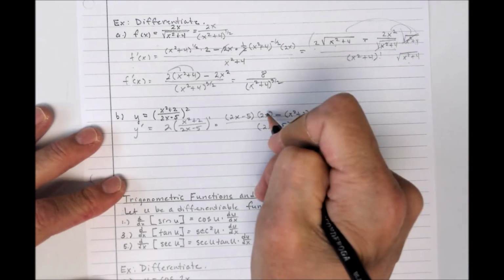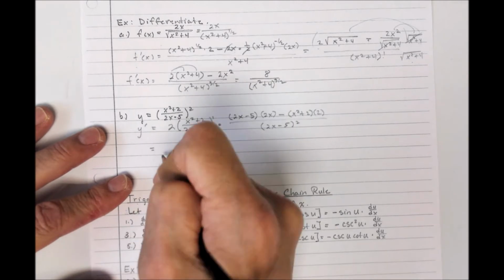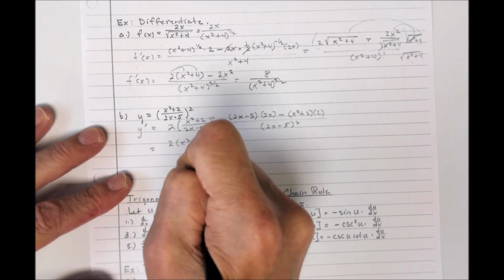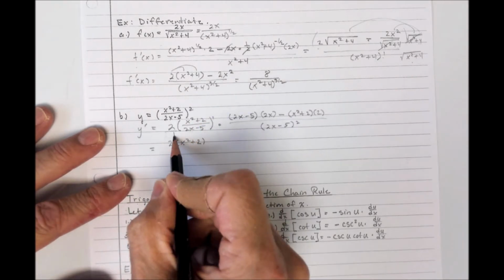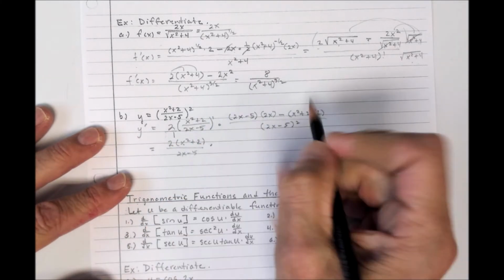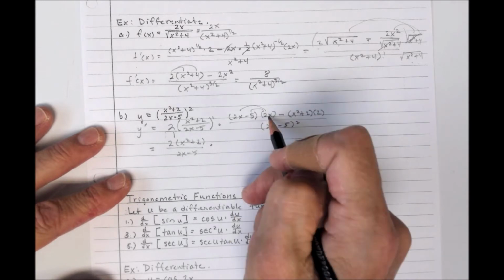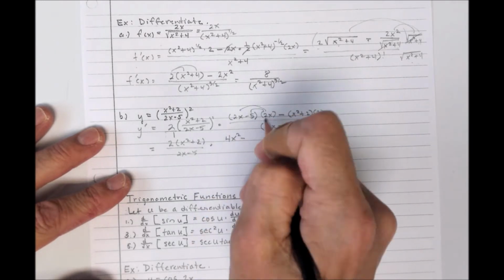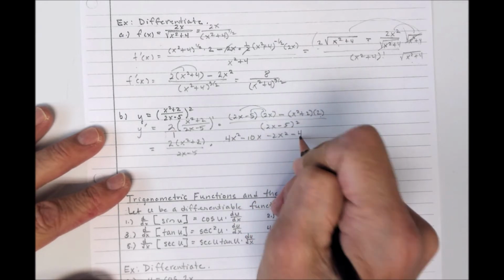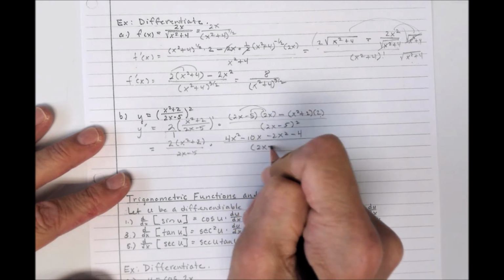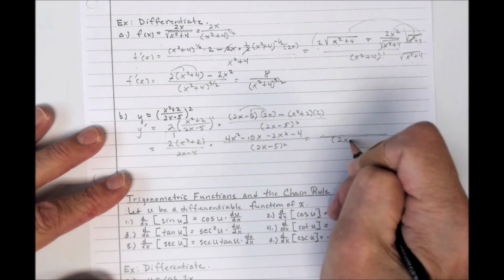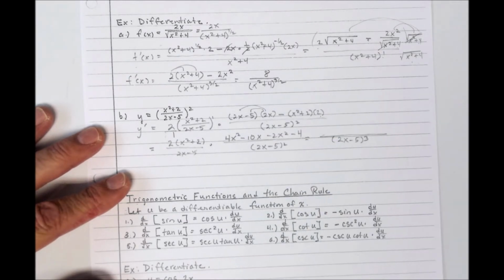So what do we have up here? We have 2 times x squared plus 2, quantity, up here, times, that's all over 2x minus 5, times, up here, I get 4x squared minus 10x minus 2x squared minus 4. Yikes. All over the quantity 2x minus 5 quantity squared. Well, I can do something with those denominators. That gives me 2x minus 5 to the third power. Can you see that okay, I hope?